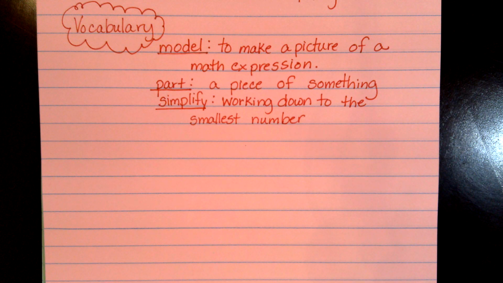Another word is part. A part is a piece of something. We also use the word part to describe a fraction. And simplify means to work down to the smallest number. And you should be familiar with simplifying because you have done that previously.